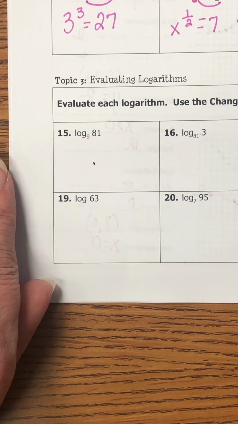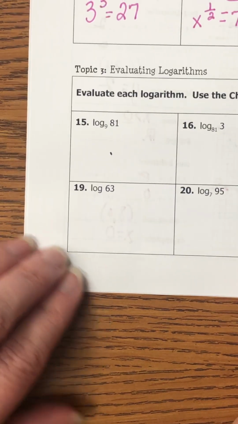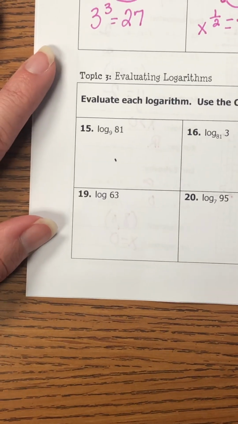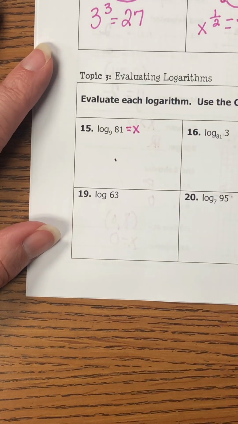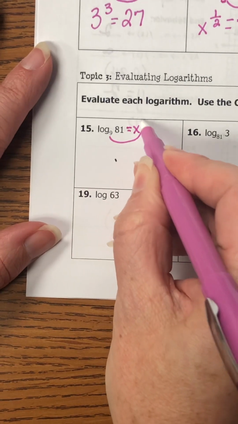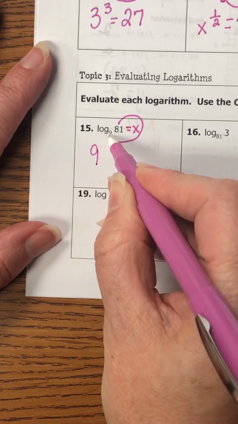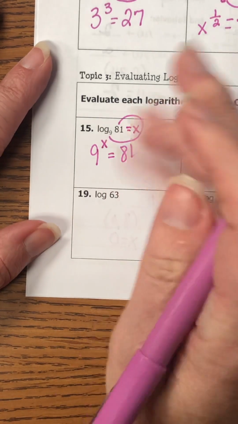To evaluate logarithms, the easiest thing to do is to change them into an exponential function and then evaluate that way. So to do that, go ahead and just set your log base 9 of 81 equal to x, and then do your log loop. And that'll be 9, loop toward the equal sign, to the x is equal to 81.